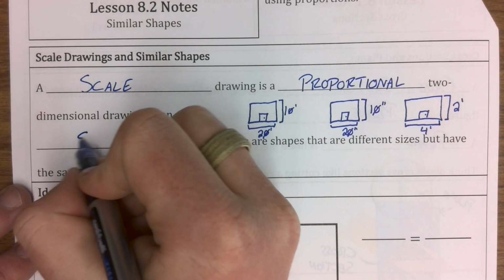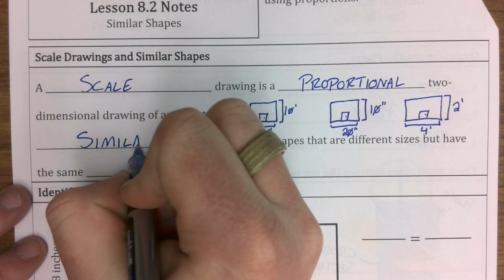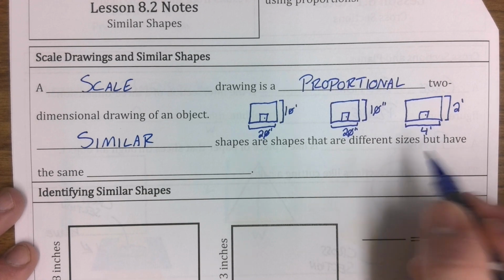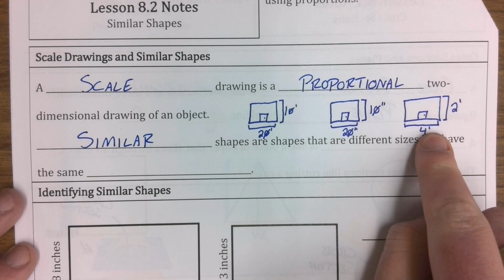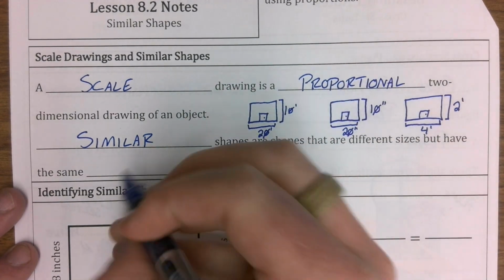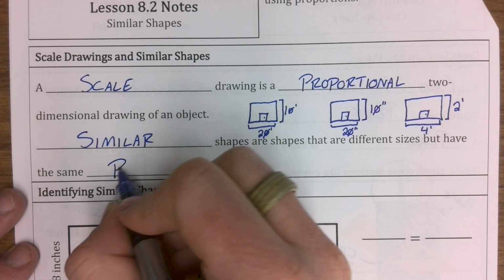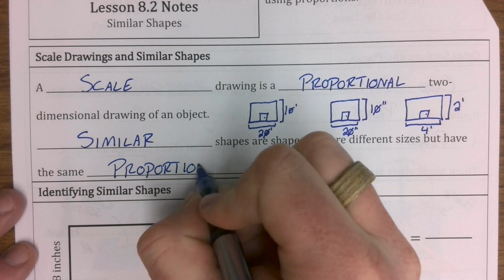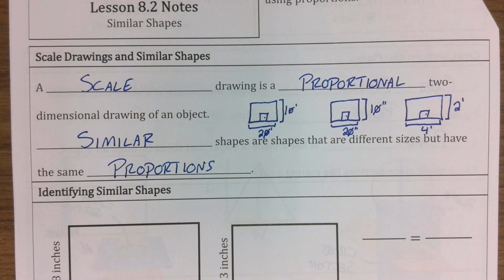Now, similar shapes are shapes that are different sizes, for example, 2 by 4 versus 10 by 20, but have the same proportions. Let's look at some examples.